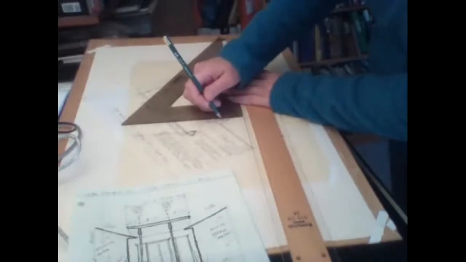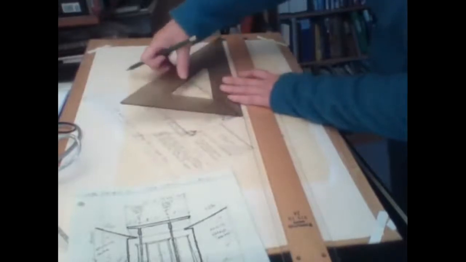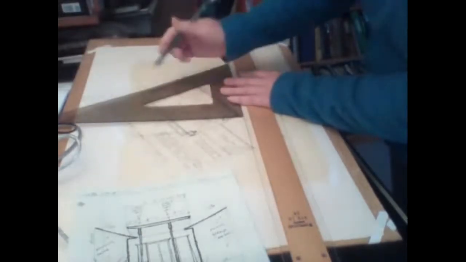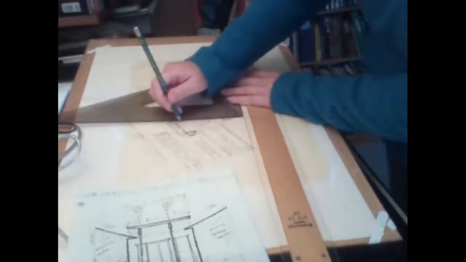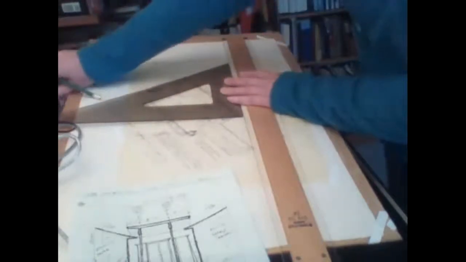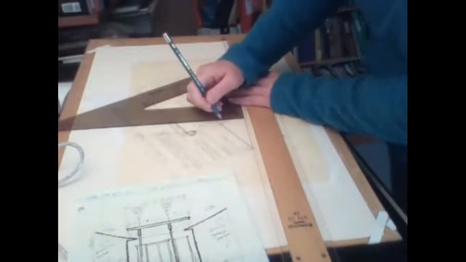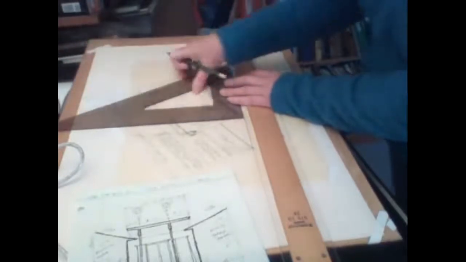Because this is laid out as a plan oblique, you'll also see that the side of the column that in the plan faces to the west is going to be a little bit wider than the side of the column that faces to the north.